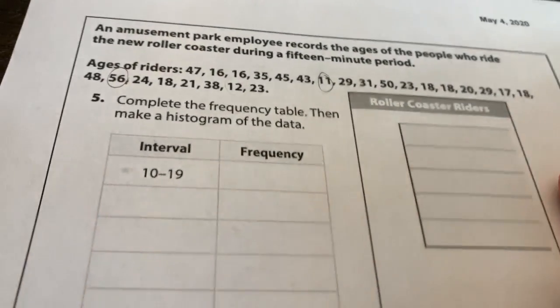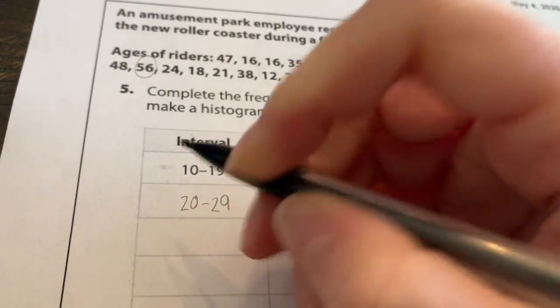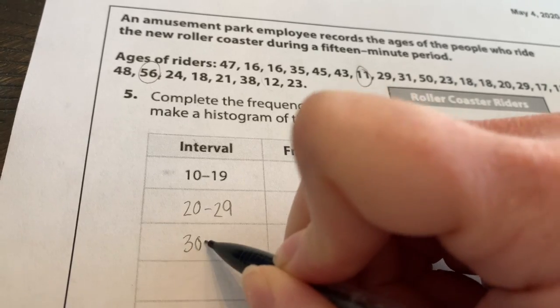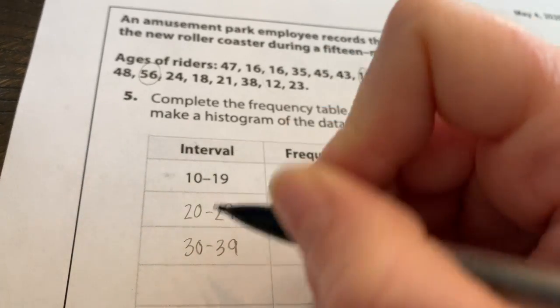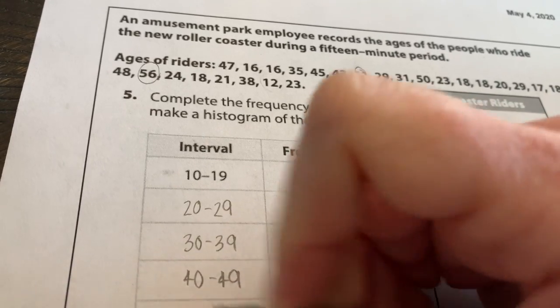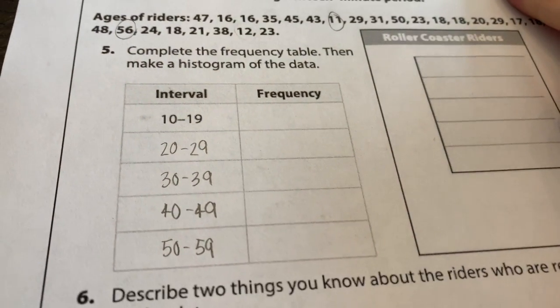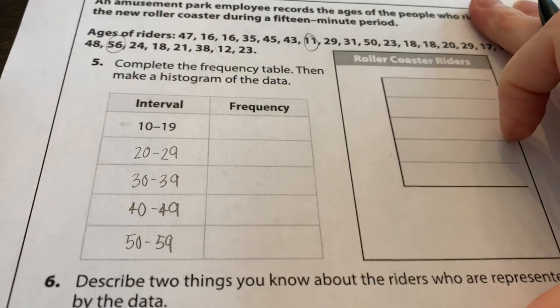So from 10 to 19, and then we'll go from 20 to 29, and then from 30 to 39, and then from 40 to 49, and then from 50 to 59. Okay, and now we just do our frequency.